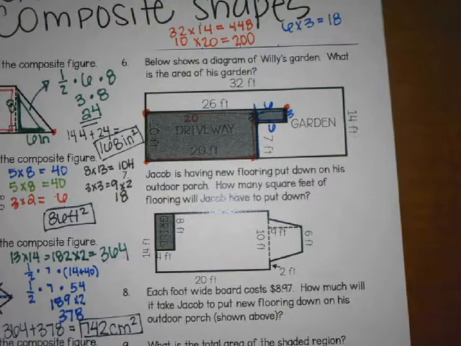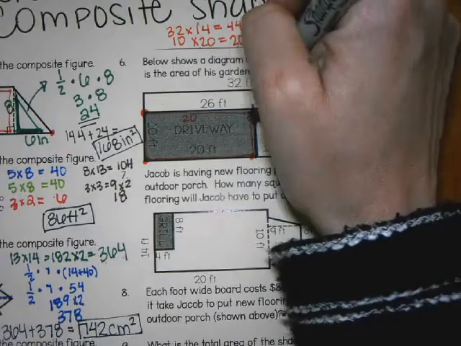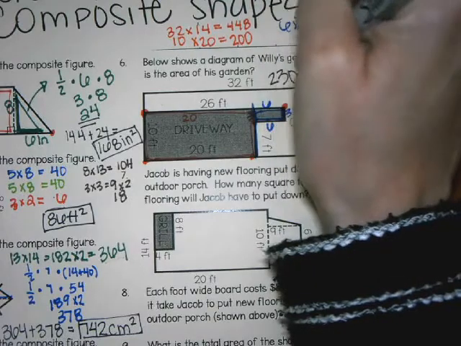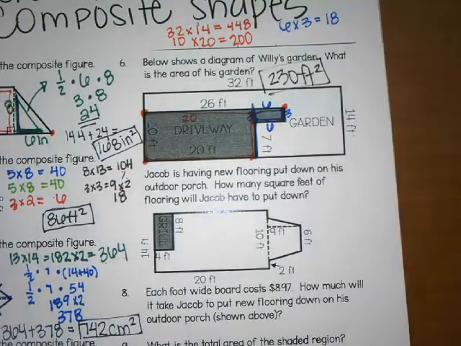Okay, ready? What'd you get, everyone? 230. So the area of the garden is 230 feet squared.